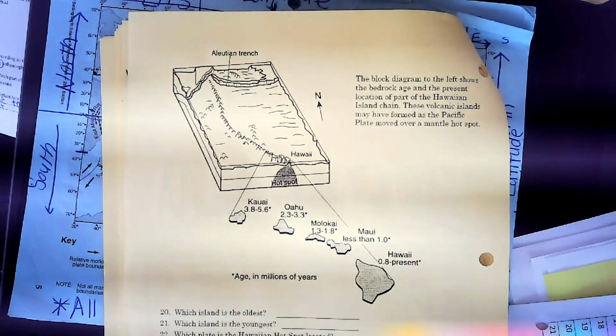What they're showing you is the hot spot is directly underneath the current island named Hawaii. It is the biggest one. But like that video said, each one of these little islands used to be over the hot spot. And because of plate tectonics and continental drift, the plates have shifted and taken those islands with them.